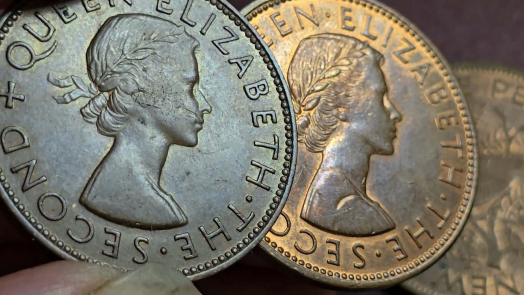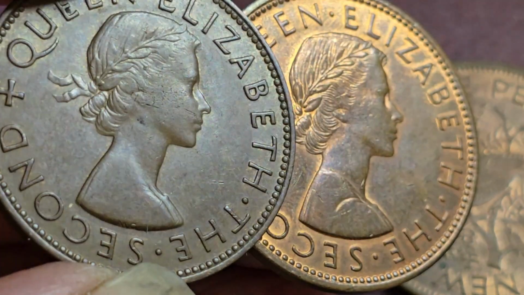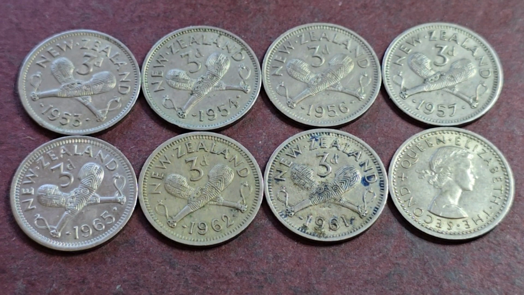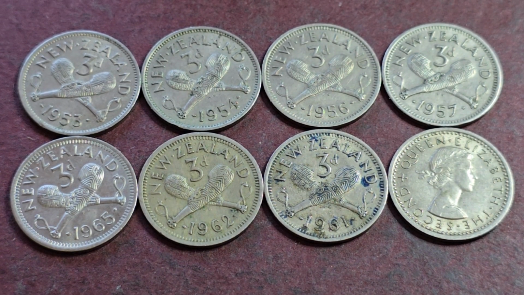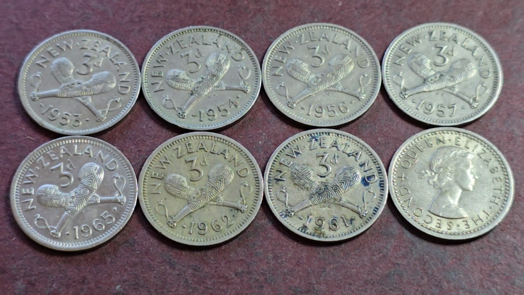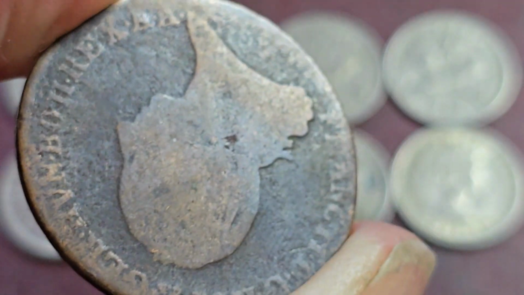On the threepence, 1957 and 56. Okay, now the threepence. So this is the smallest coin you're going to get. So it is one you're probably most likely going to find if you metal detect. Being precious metal, it's going to create corrosion, and you'll probably find it a lot like this.